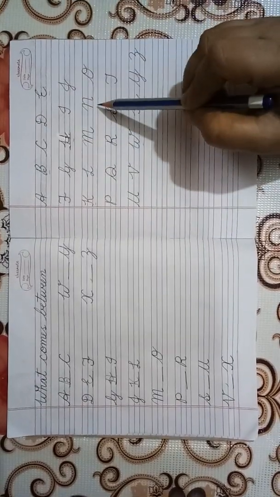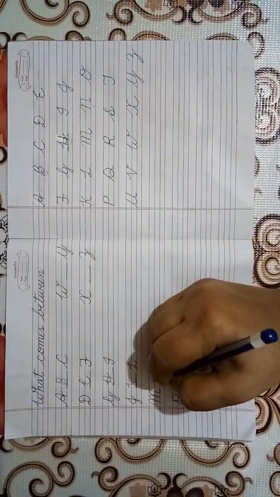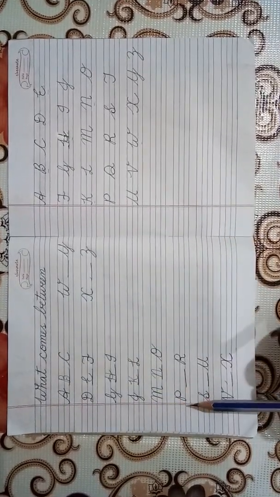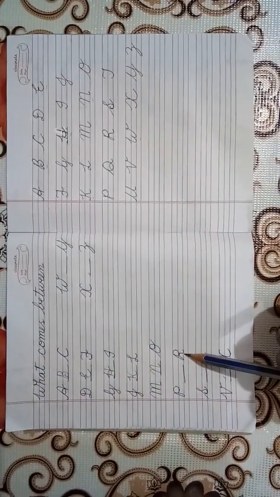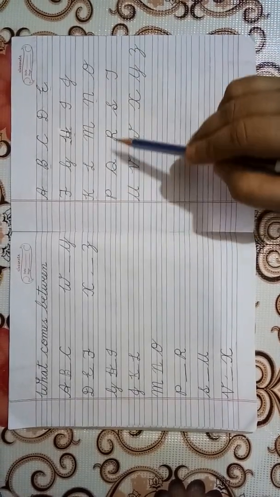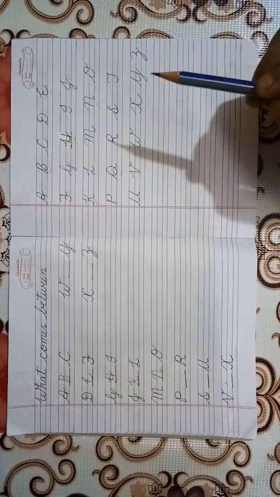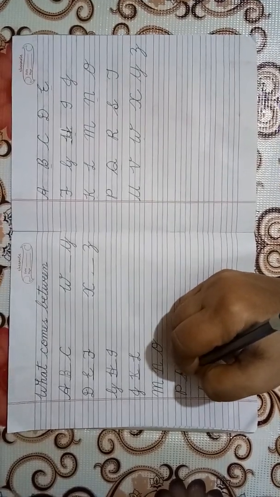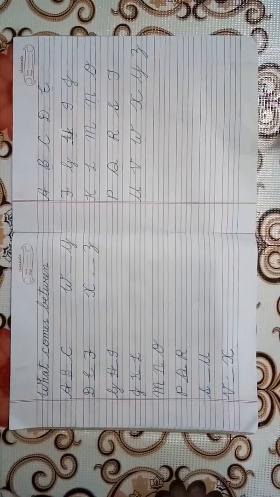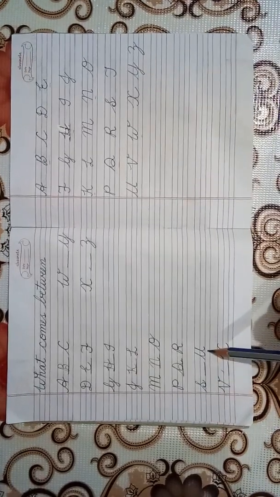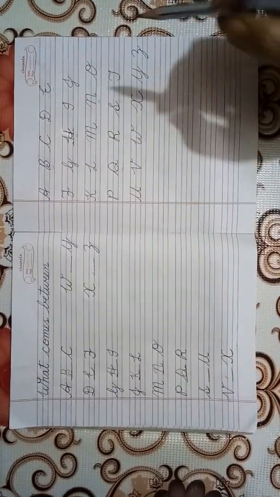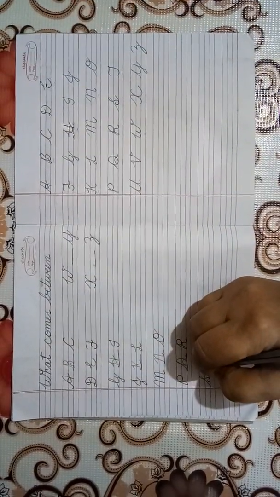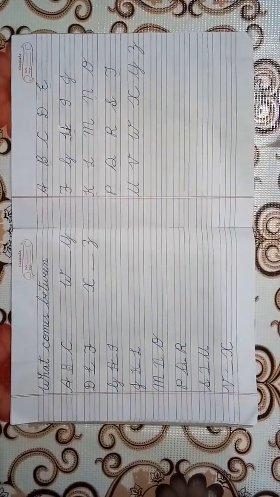Between M and O comes N. So we write N over here. What comes between P and R? Between P and R comes Q. So we write Q over here. What comes between S and U? Between S and U comes T. So we write T over here.